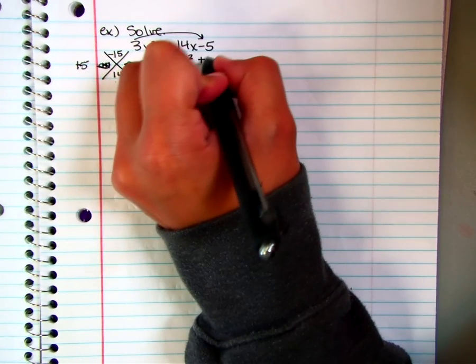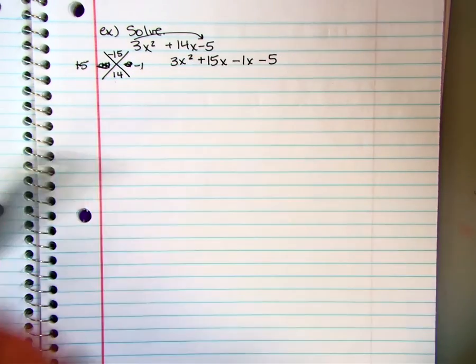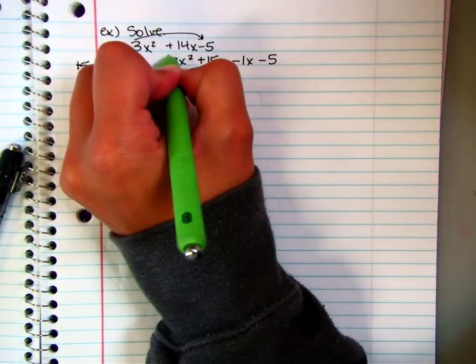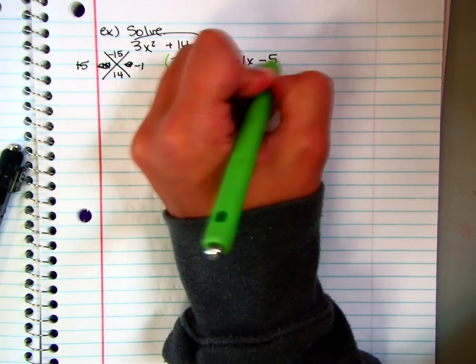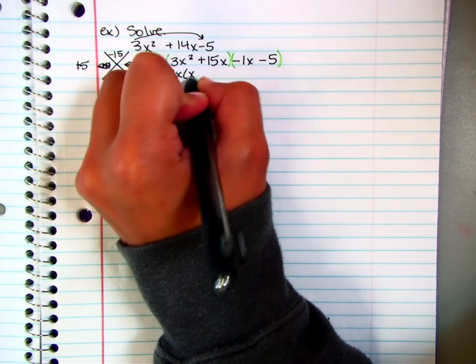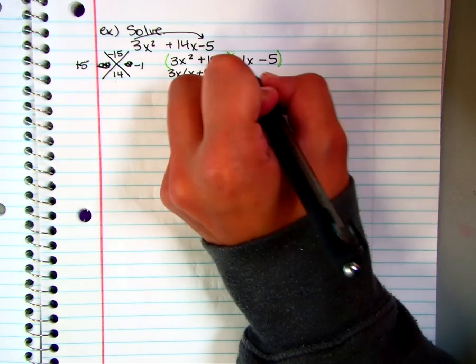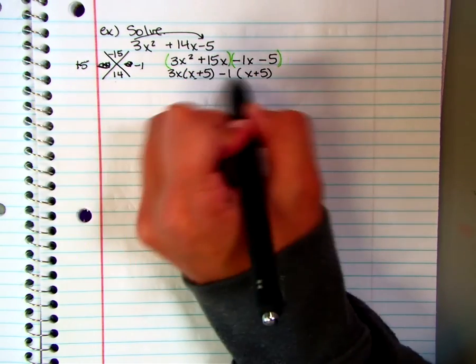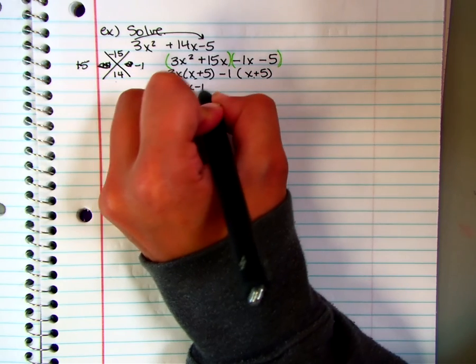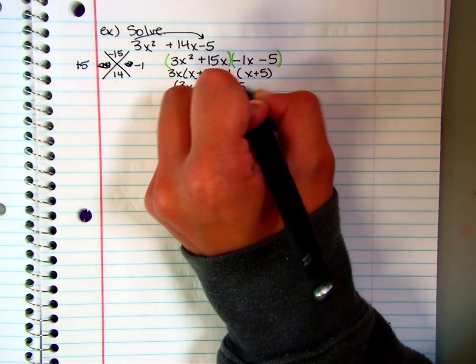3x squared, we'll rewrite it as 4 terms. And then since we've got 4 terms, we can factor by grouping. Take out a GCF. Here we'll just take out a negative 1, and that guarantees that my factors match. So my factors are 3x minus 1 and x plus 5.